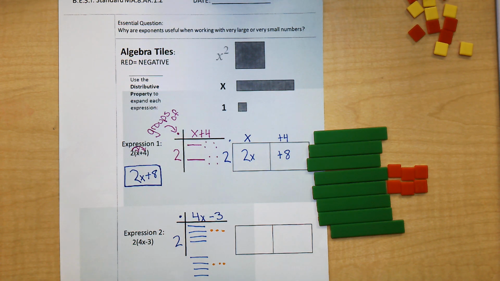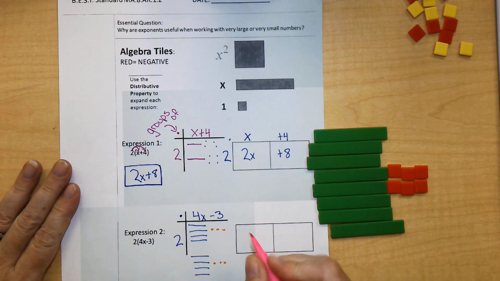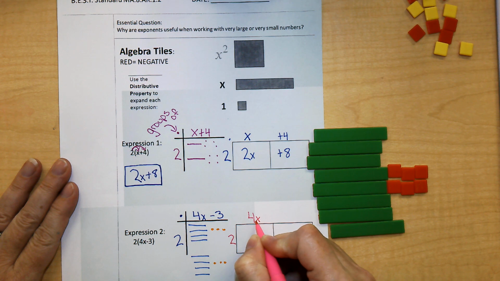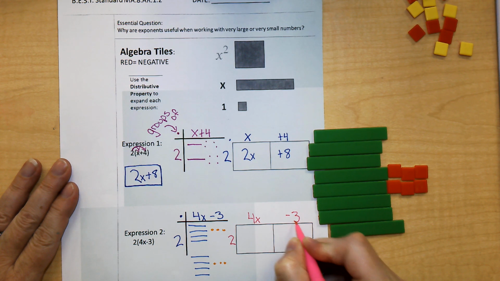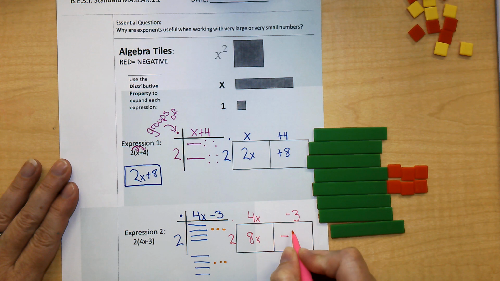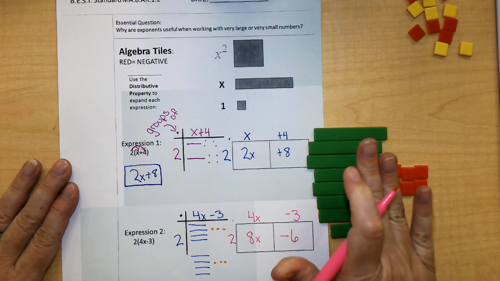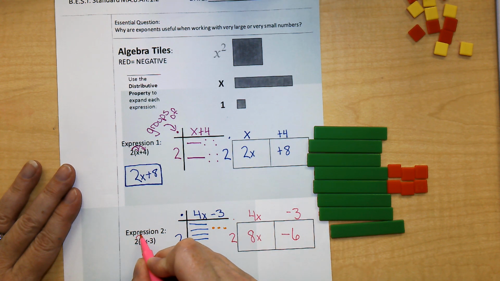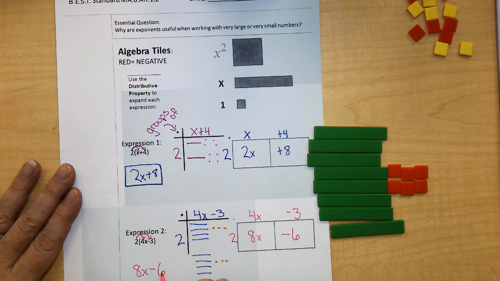Let's do this area model. 2 goes to the left, 4x goes above one block, and minus 3 goes above the other. 2 times 4x is 8x, and 2 times minus 3 is minus 6. Concretely, pictorially, and with our area model, we have shown that when we distribute the 2 to both terms inside our parentheses, you get 8x, don't lose your variable, minus 6.